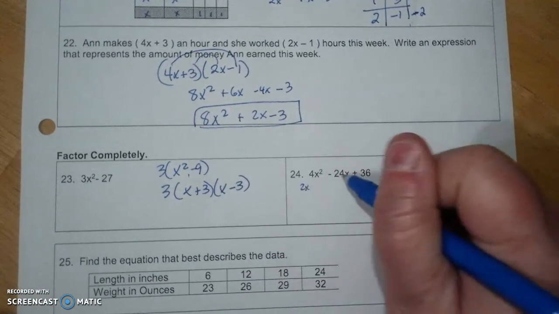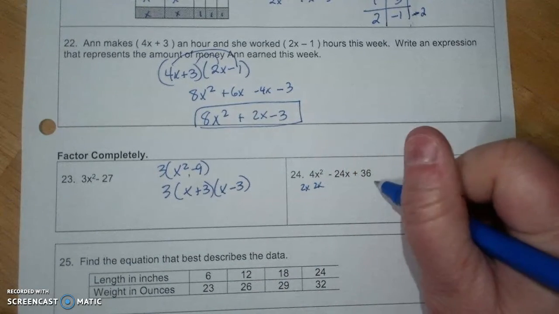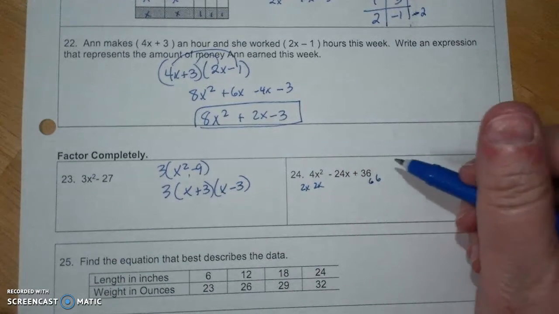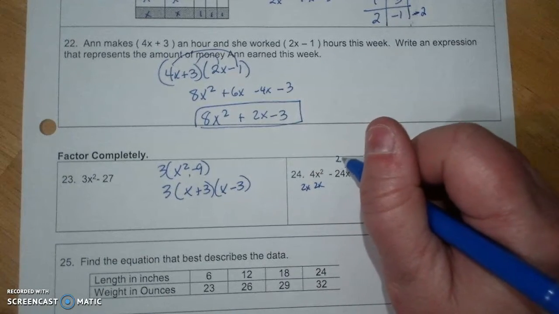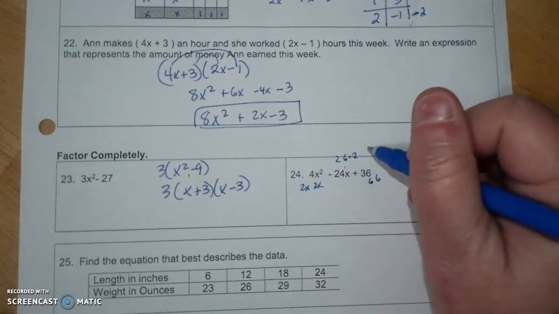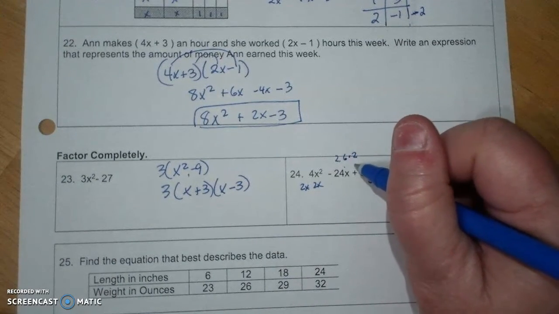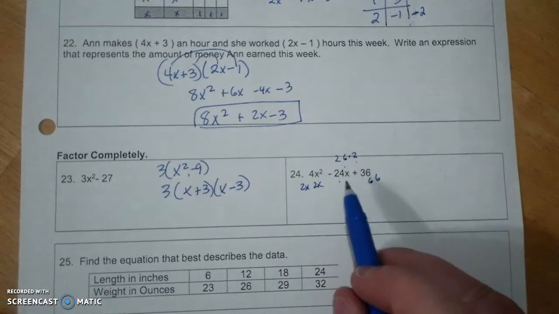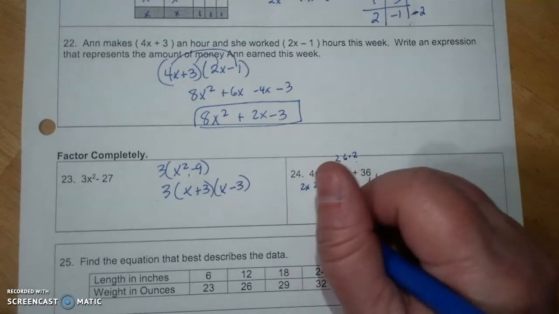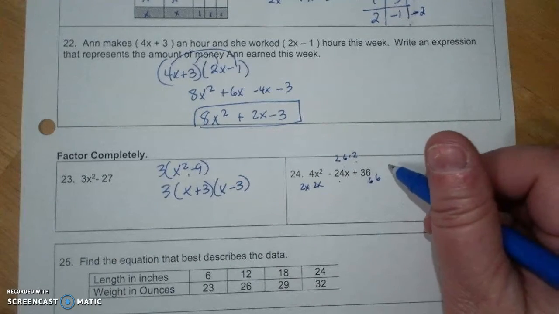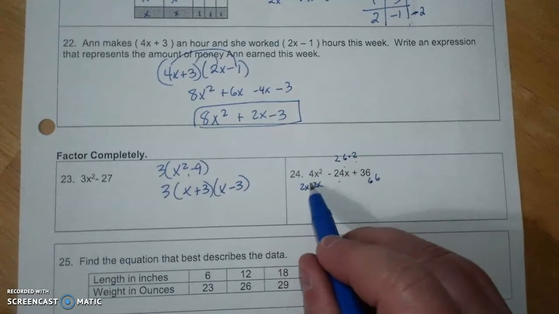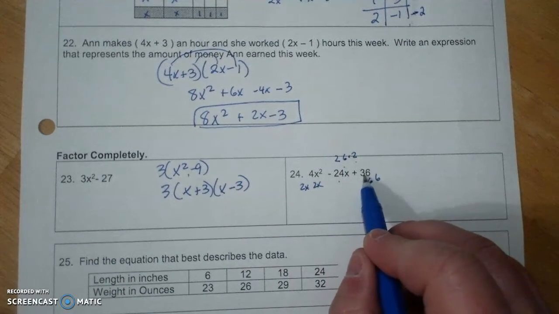That's 2x and 2x, that's 6 and 6. 2 times 6 times 2 is 24, so it is a perfect square trinomial.